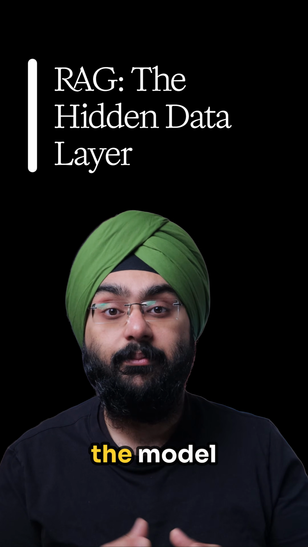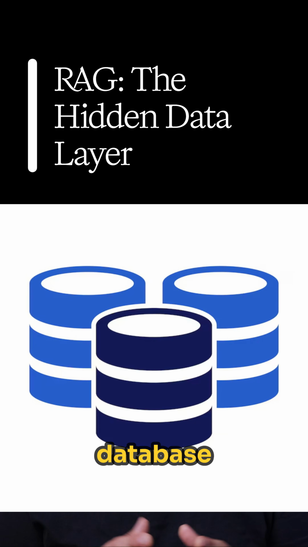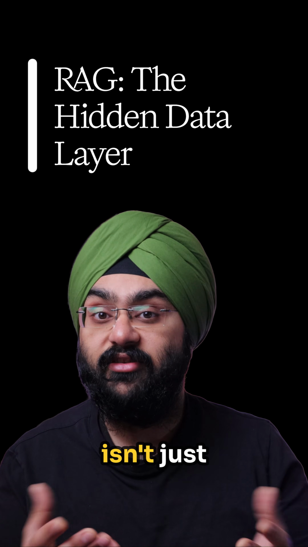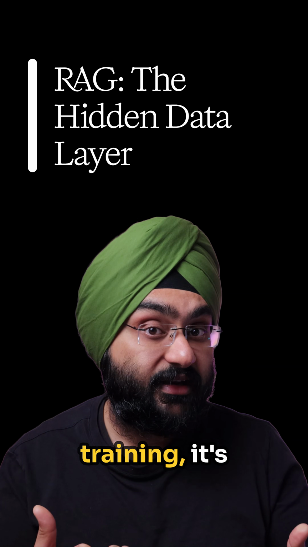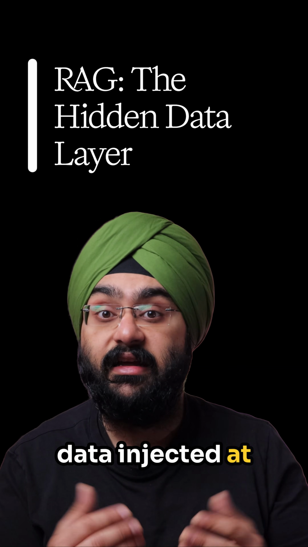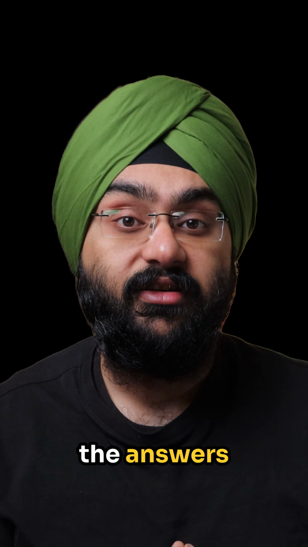On top of that, many apps layer retrieval augmented generation, or RAG, on top of the base model. They're feeding the model additional context from their own database before it answers you. So the model isn't just using what it learned during training, it's also using live data injected at inference time. That changes the answers dramatically.